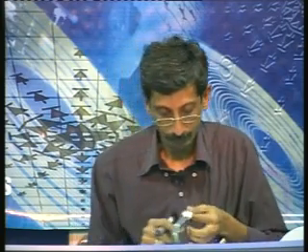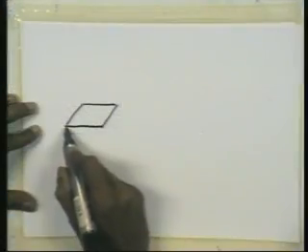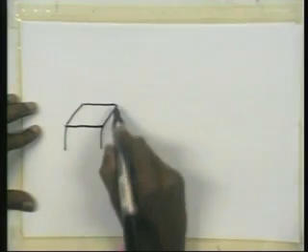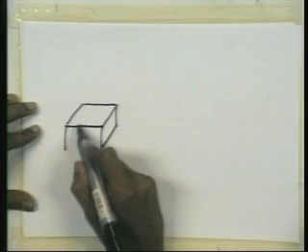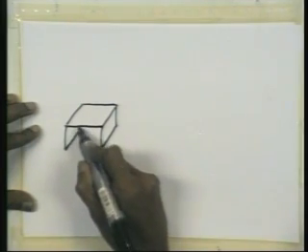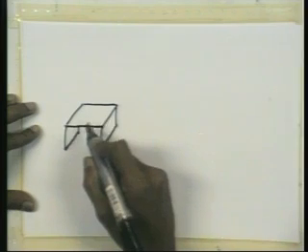Now let us apply what we learned to a specific problem. So there is a table on which there is some part placed.